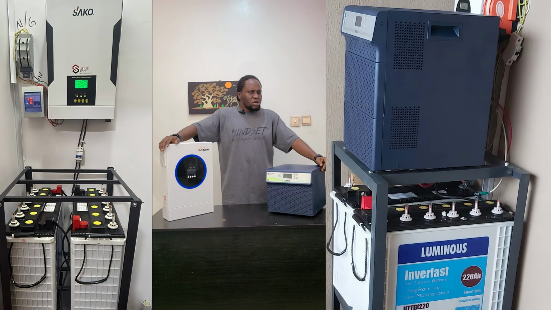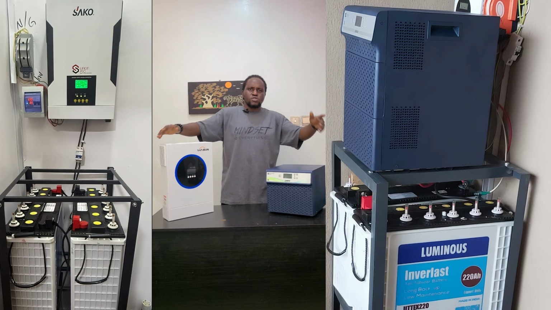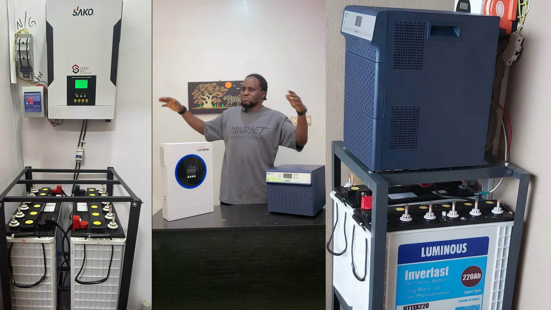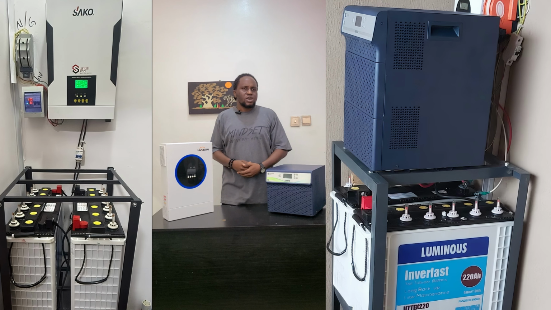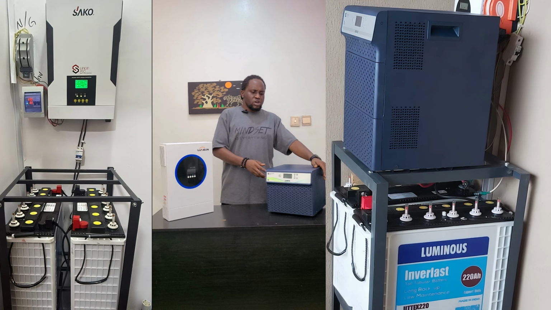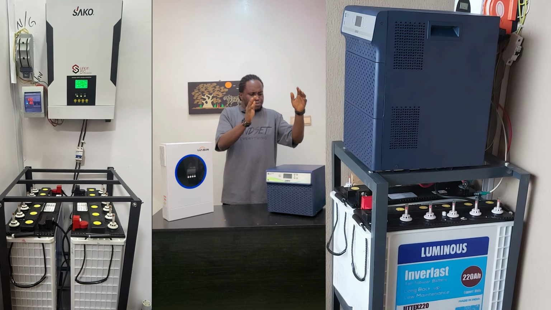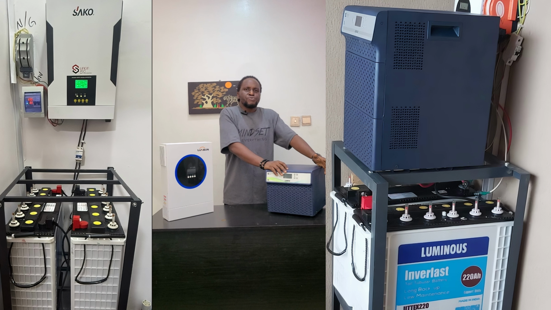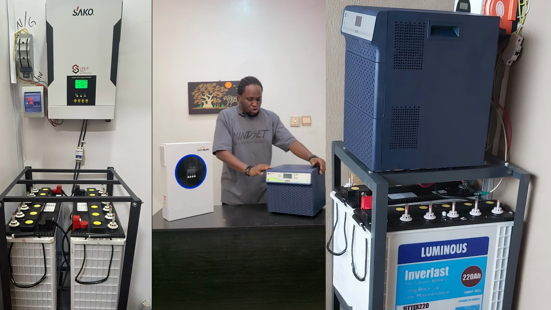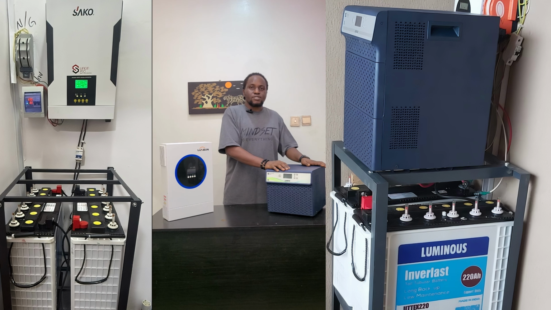It can survive well in buildings that have electrical issues, where they've done some connections here and there, faults are popping up here and there, and you are concerned about the inverter having current flowing back and the likes. This guy can survive better in such environments because of the components that make it up.